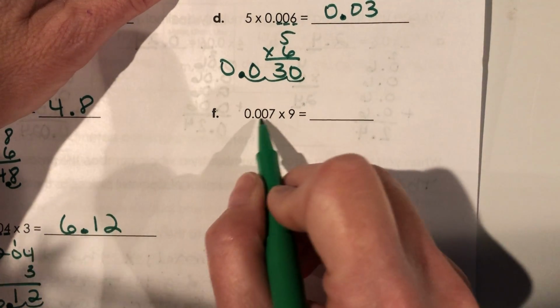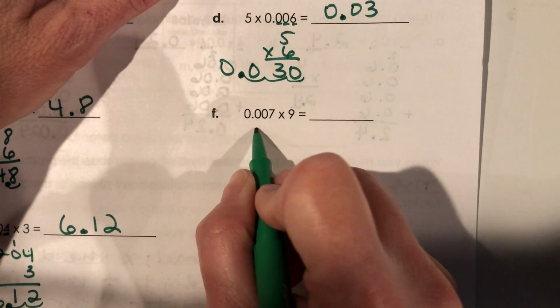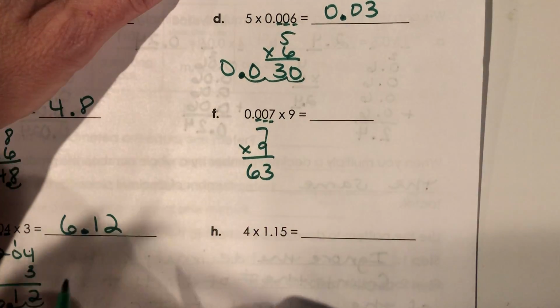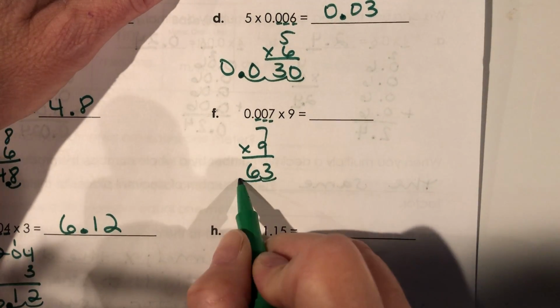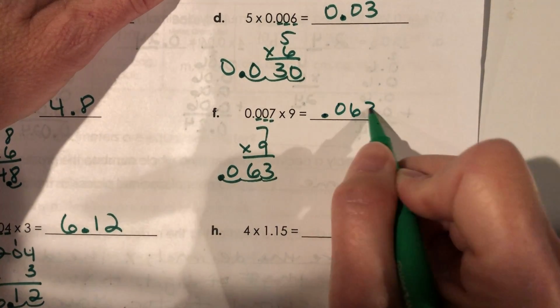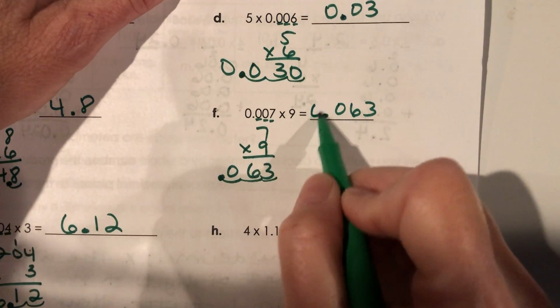All right, F, I'm going to ignore this decimal point, and 9 times 7, or 7 times 9, is 63. There's 1, 2, 3 digits to the right of the decimal point, so I need to go 1, 2, 3. That means I do need a placeholder. So 63 thousandths is what I should have. And I'll put my 0 in the ones place.